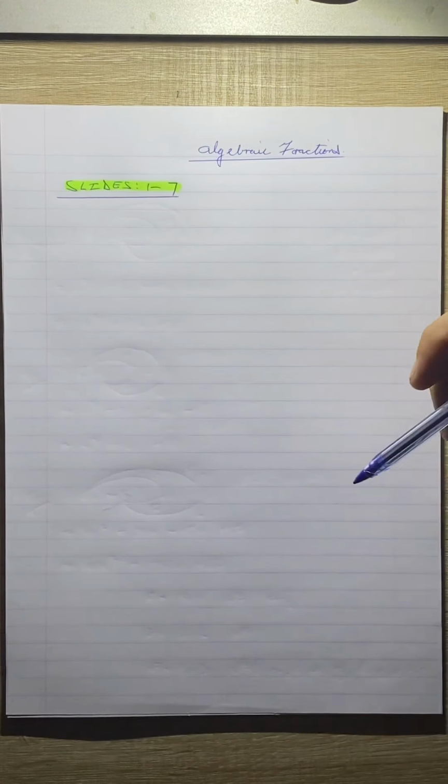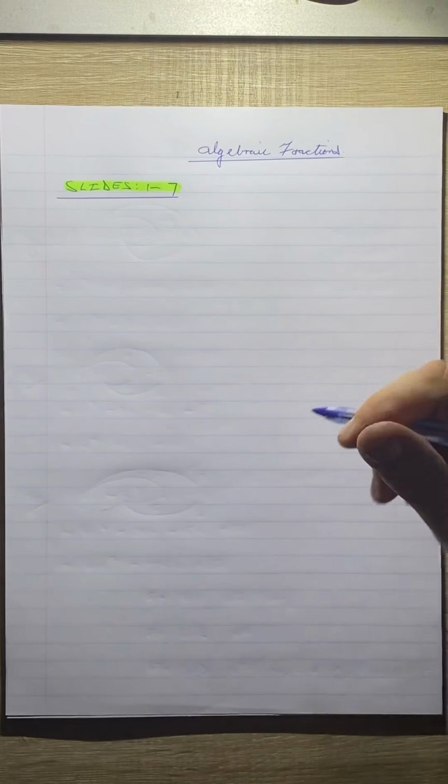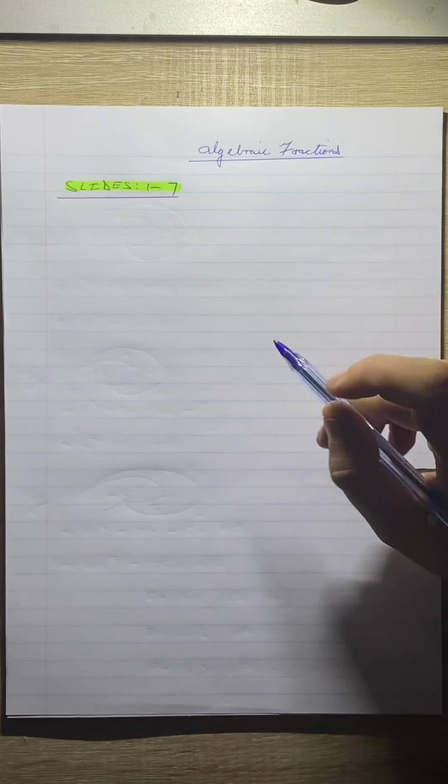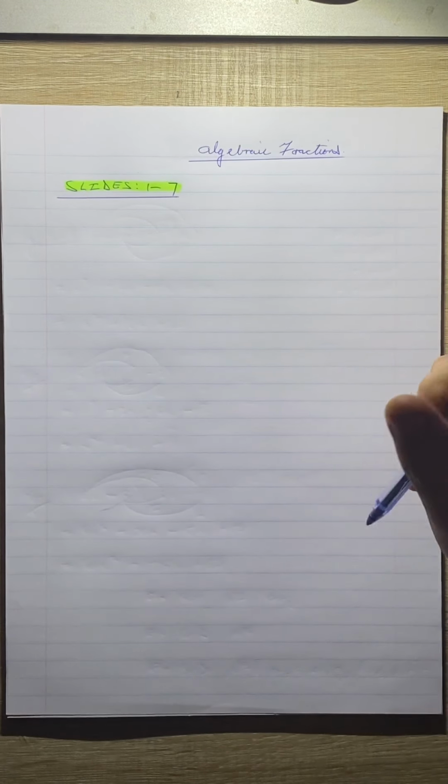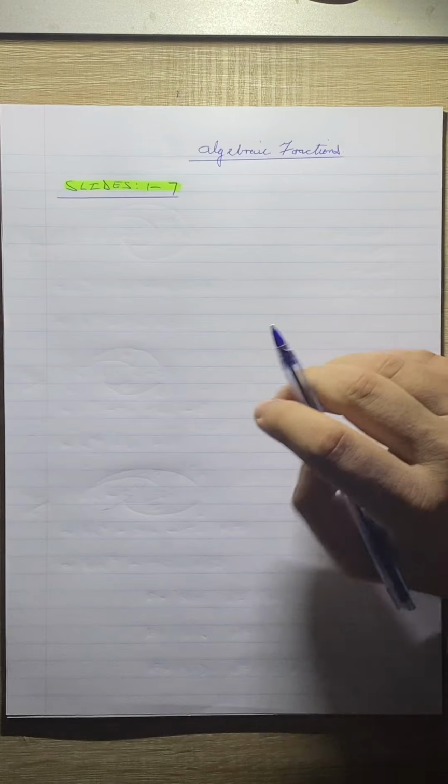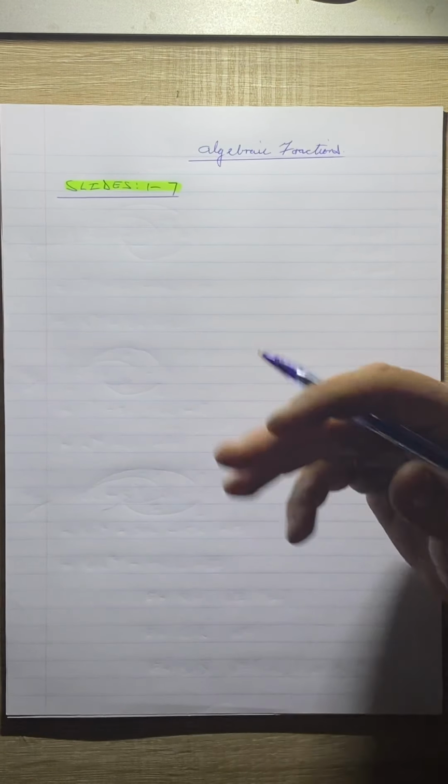Okay, so the first couple of slides is just recapping on what we do with fractions. For example, if you're multiplying, you just do top with top, bottom with bottom. If you're dividing by a fraction, you tip and times. And then if you're adding or subtracting fractions, you need to find an LCD, which we will go through in examples.